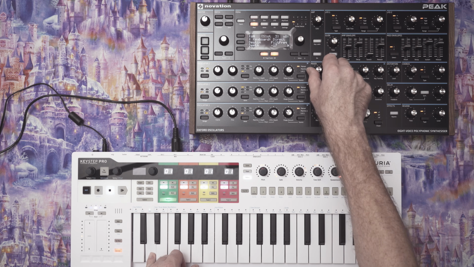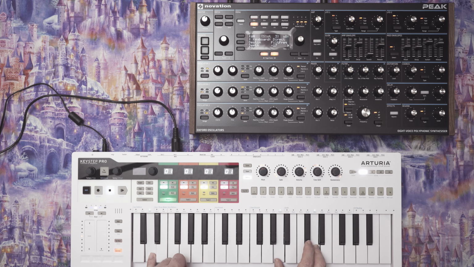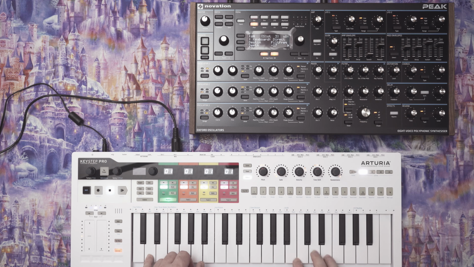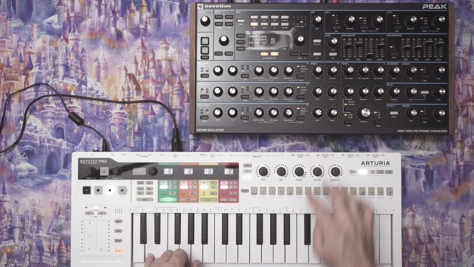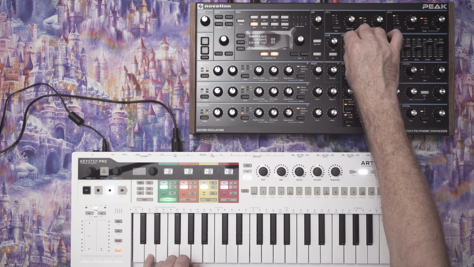We can turn down the first oscillator a little. Add a little more attack. Maybe even a little more attack.